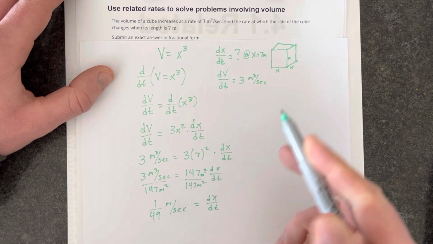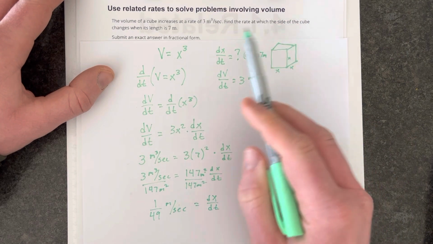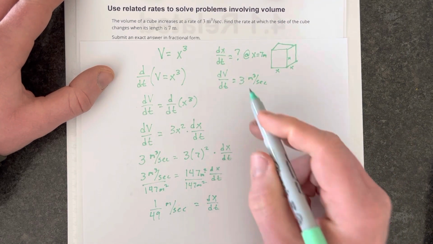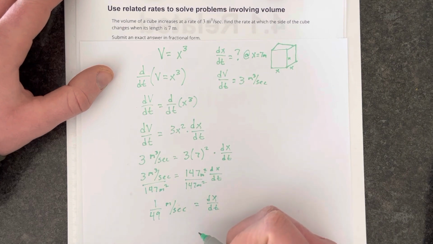So we could say that the rate at which the side of the cube changes when its length is 7 meters would be 1 over 49 meters per second.